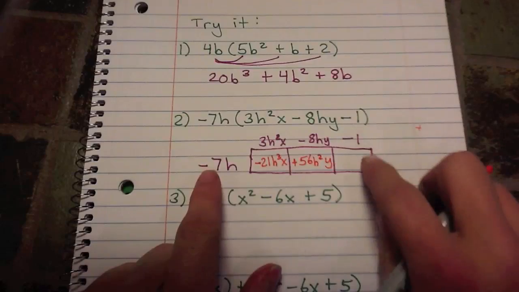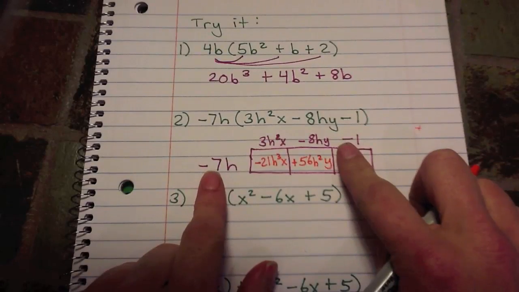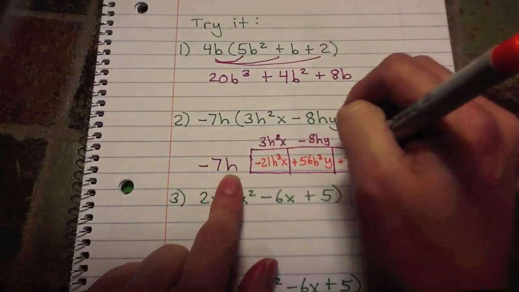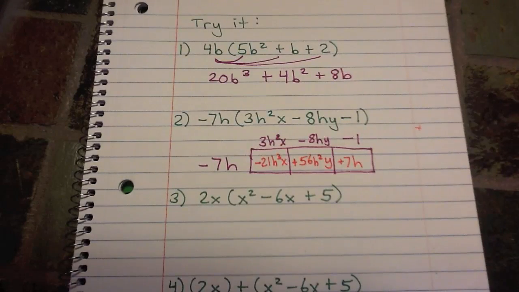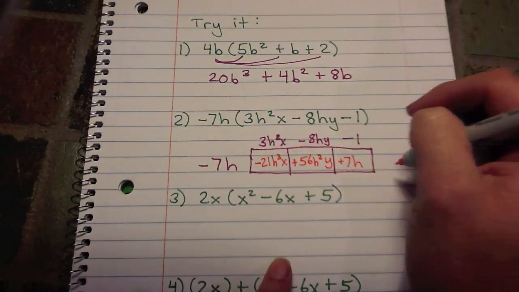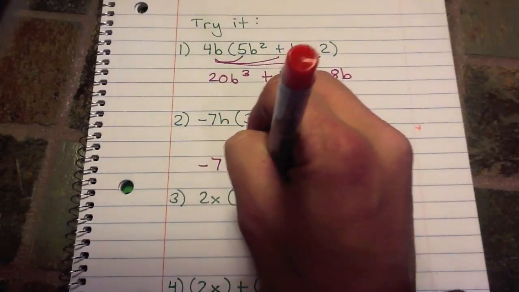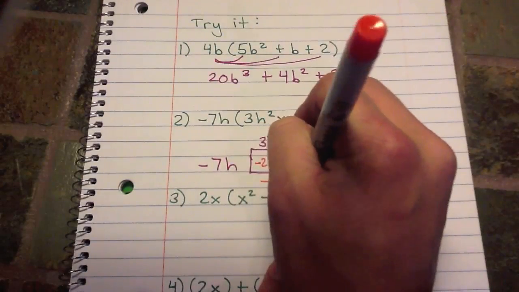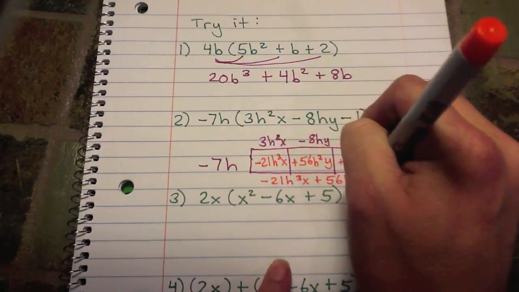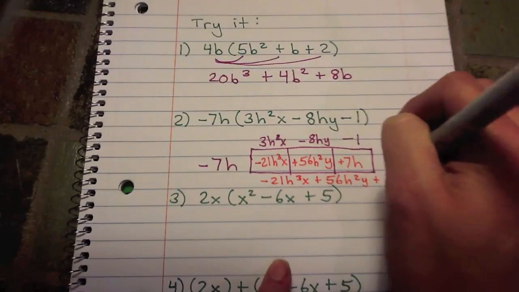And then again, be really careful. Negative times a negative is a positive. 7 times 1 is 7, so positive 7, and then you just have an h. So your final solution should be written as, I didn't leave much room, I'm going to write under here, negative 21 h cubed x plus 56 h squared y plus 7h.